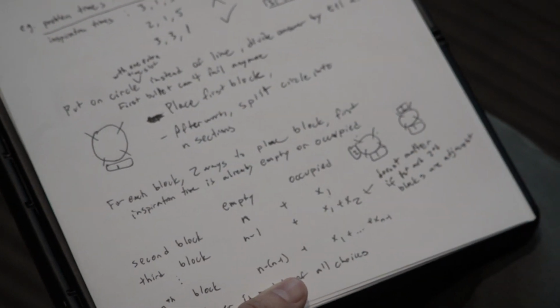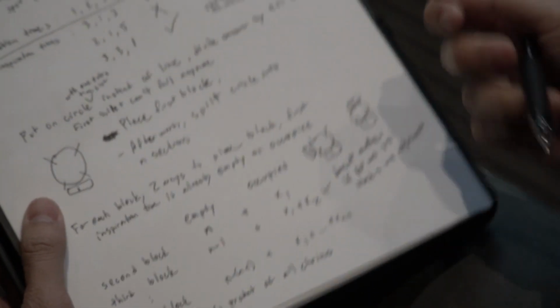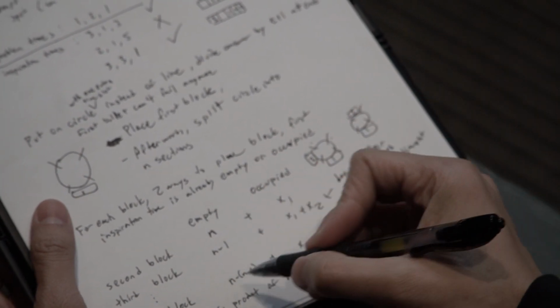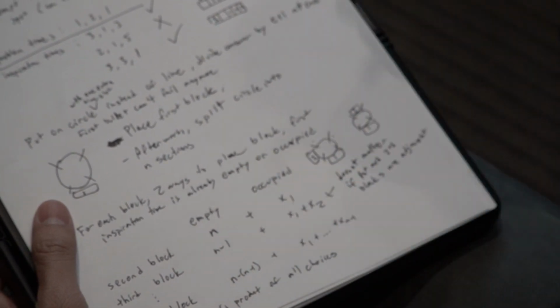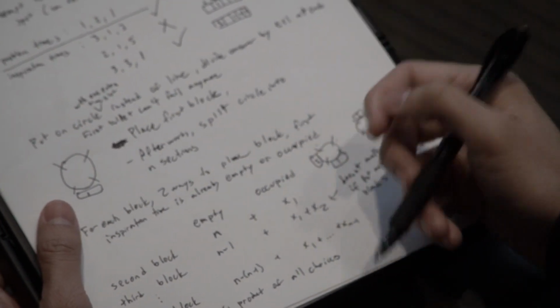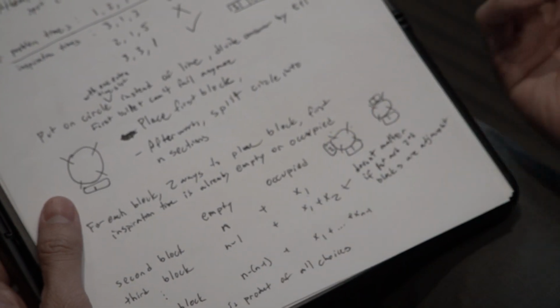So the way you count is exactly the same, and you can generalize that for each block. You get a simple formula: you just sum up n minus the index plus the sum of the first i things. And then the answer to this problem is just the product of all those choices. Yeah, and that's how you solve that.